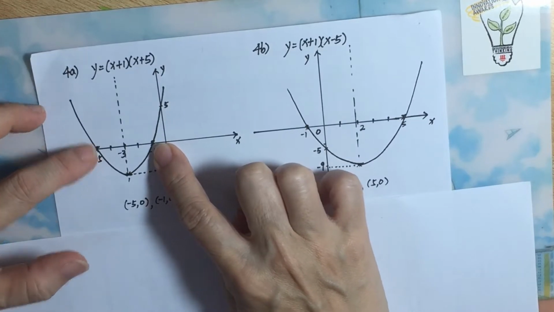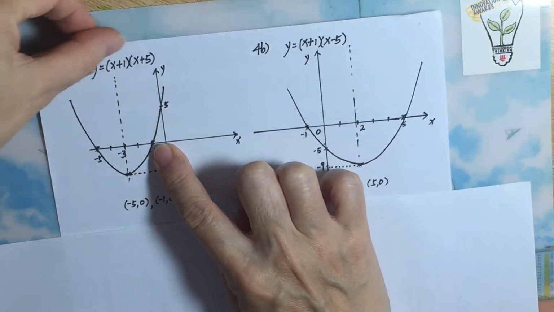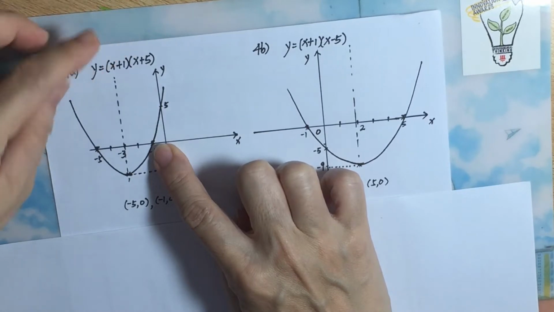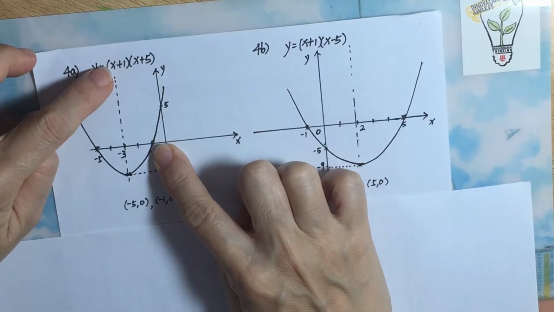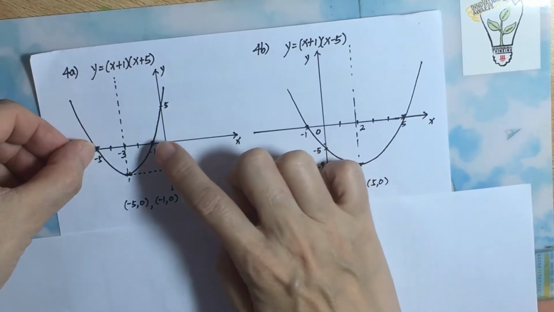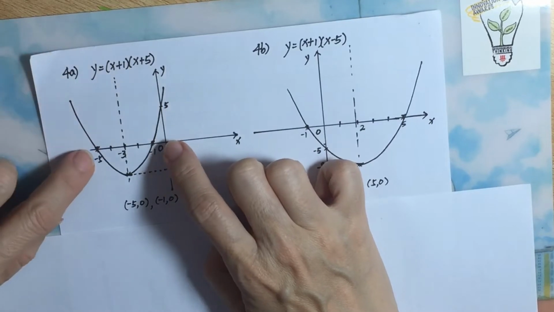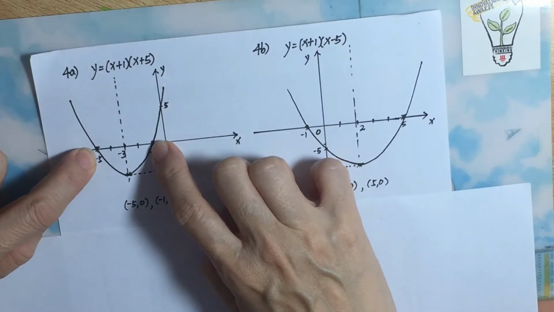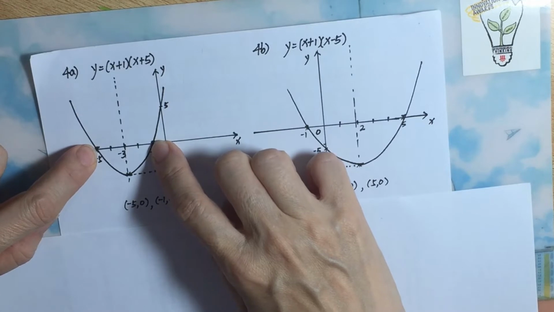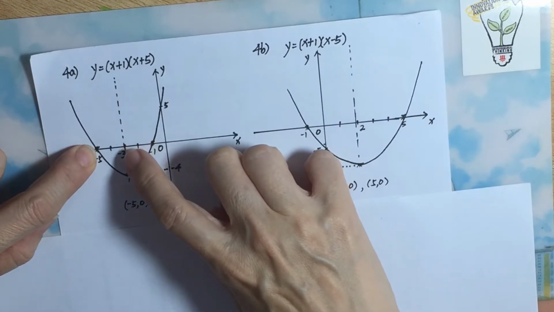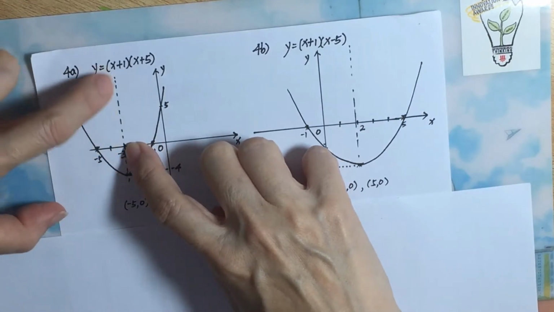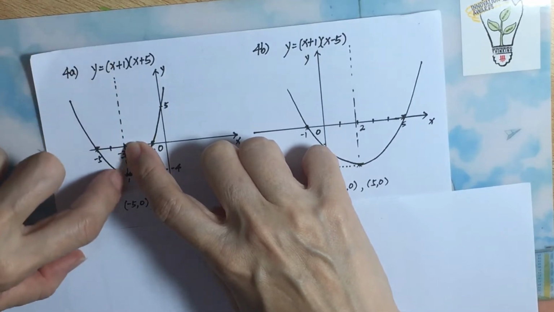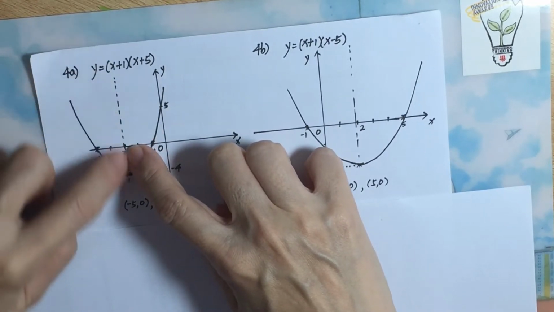This is a quadratic graph, you can see x to the power 2. Quadratic graph, highest power is 2. So a quadratic graph is symmetrical. If you find this point and this point which are on the same level, this point is -5, -1, so the distance between these two points is 4. So the center is 2 units from each: this one moves 2 units, this one moves 2 units, and this is where the line of symmetry is.